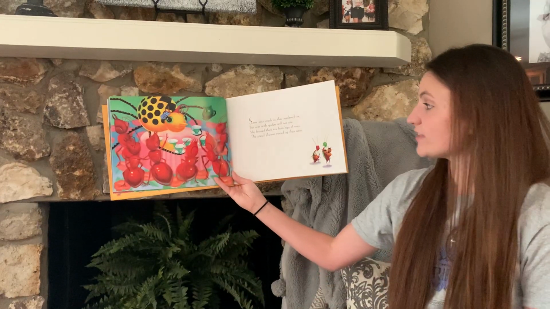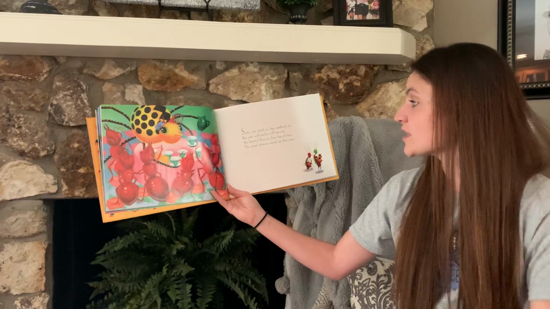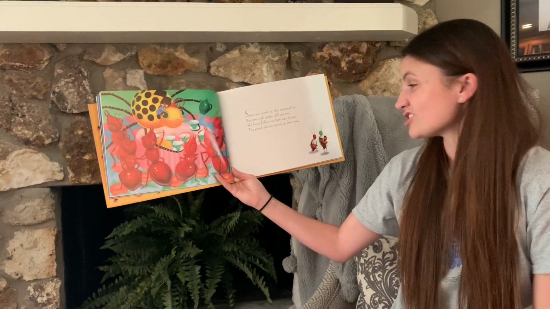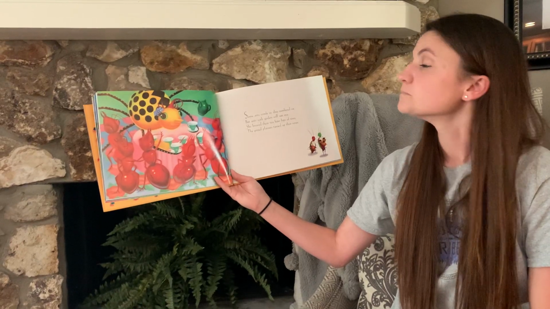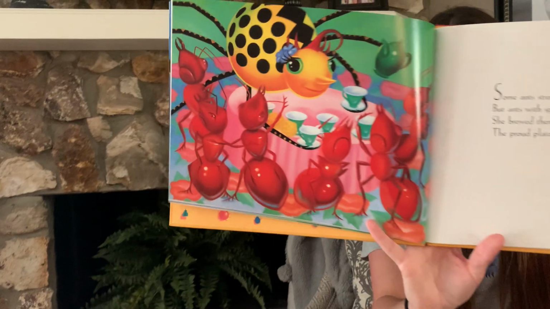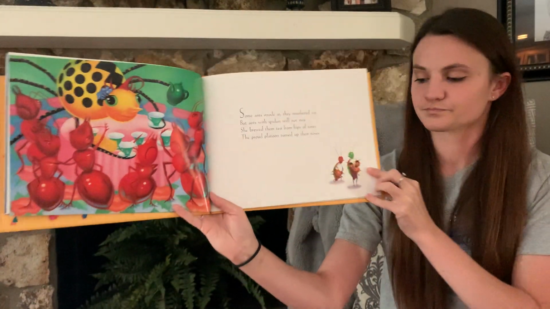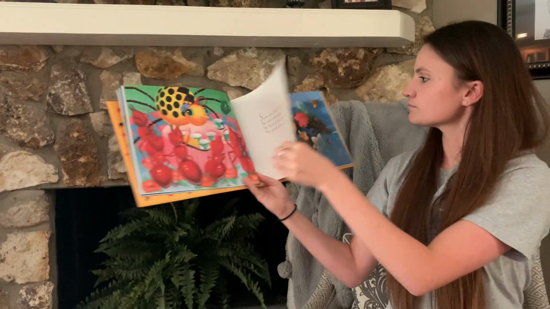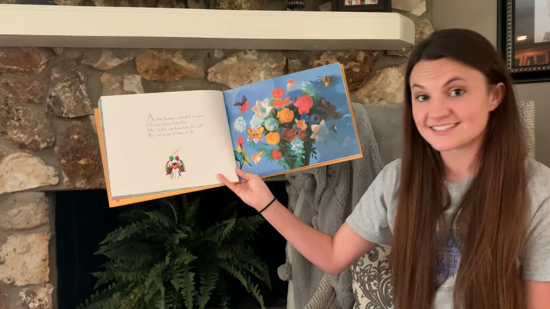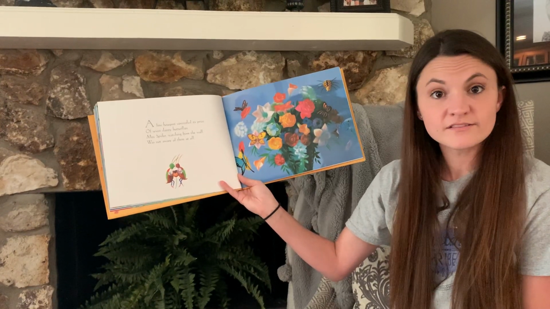Some ants strode in. They numbered six, but ants with spiders will not mix. She brewed them tea from hips of roses. The proud platoon just turned up their noses. They said, "No, thank you." A fine bouquet concealed its prize of seven dainty butterflies. Miss Spider, watching from the wall, was not aware of them at all.